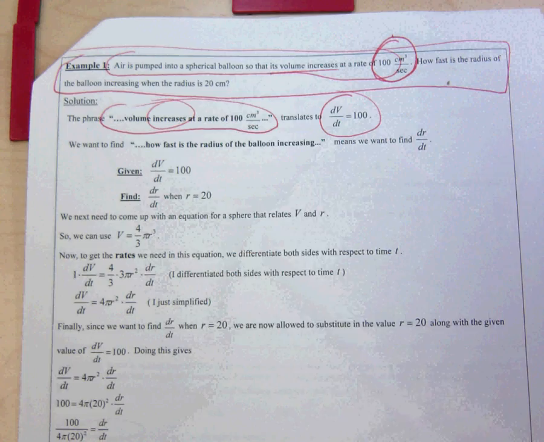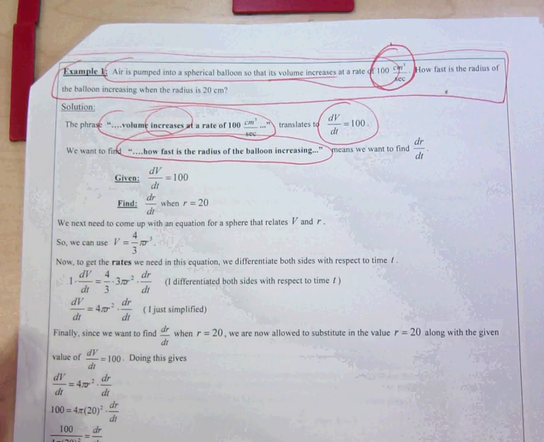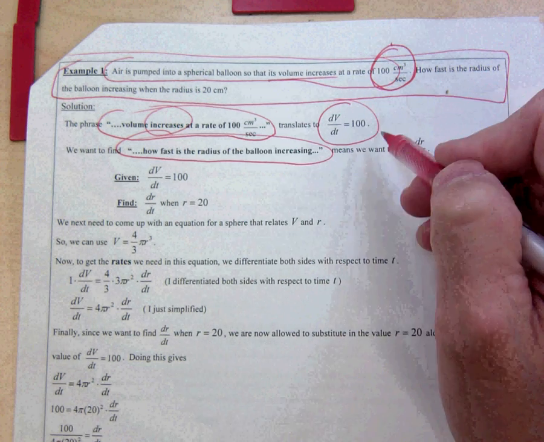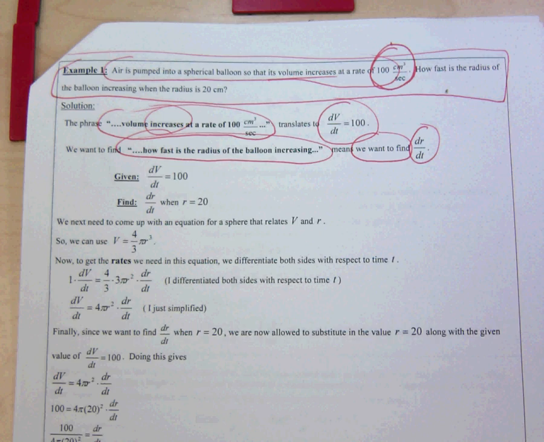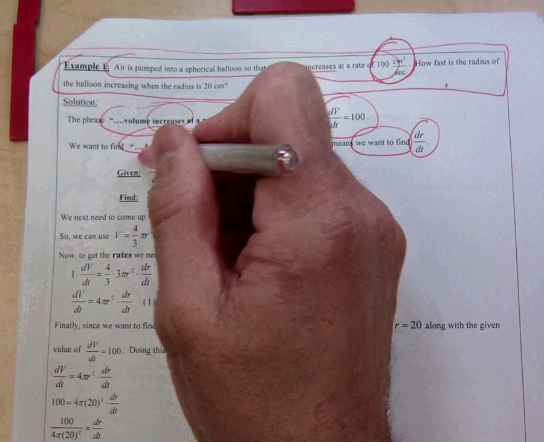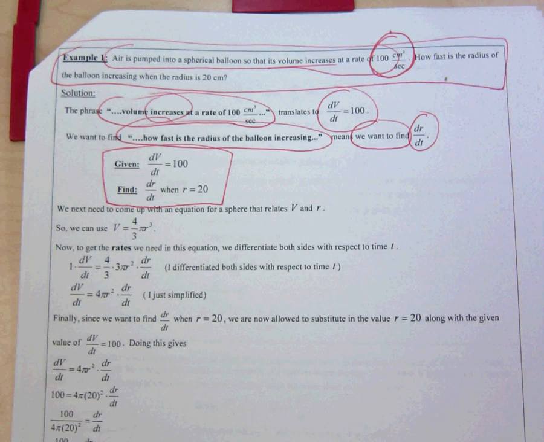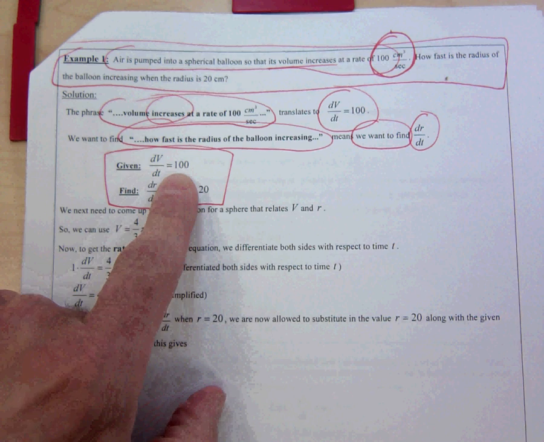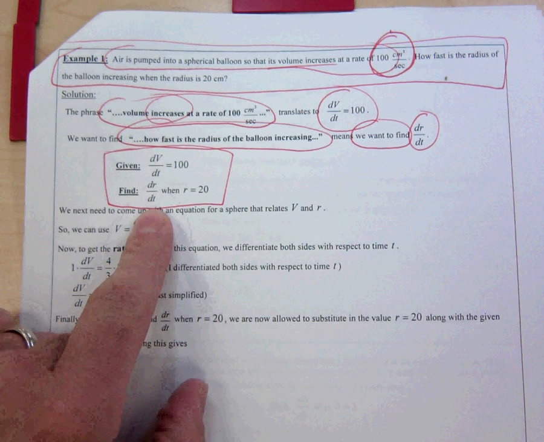All right, then it goes on to say, how fast is the radius of the balloon changing? So what that means is we want to find what? dr/dt. Understand? And so I actually want you to write it like this, just like you did in geometry with your proofs. Always write down what you're given. We're given dV/dt, which is how fast the volume is changing. You want to find dr/dt, which is how fast the radius is changing.